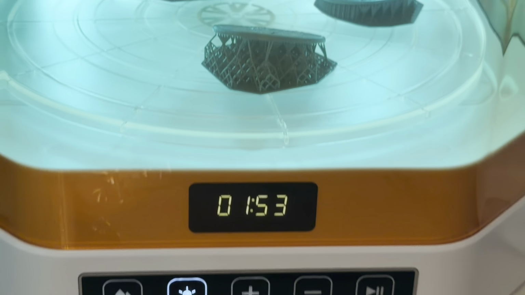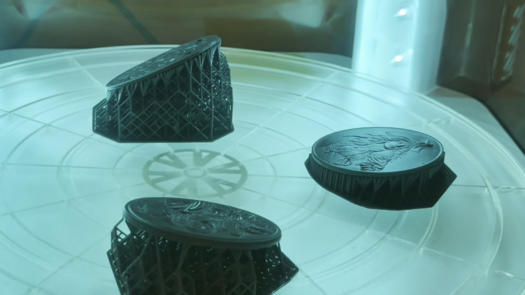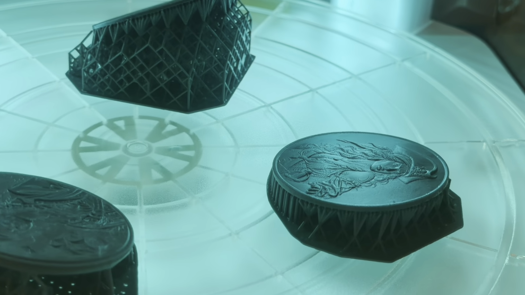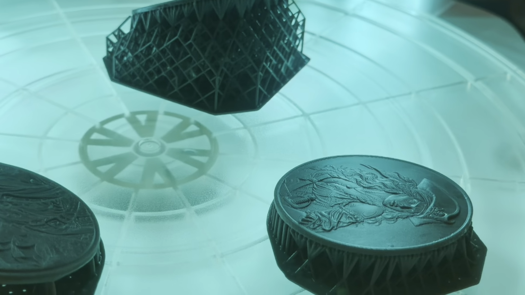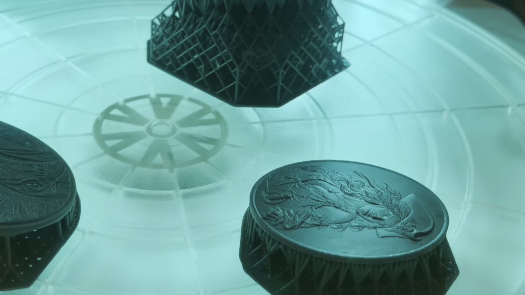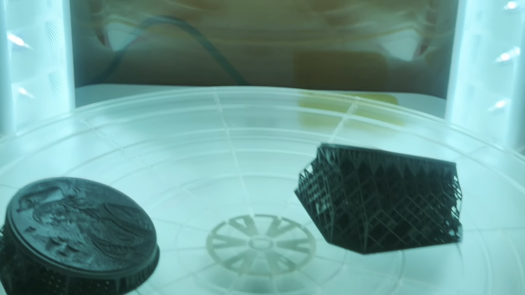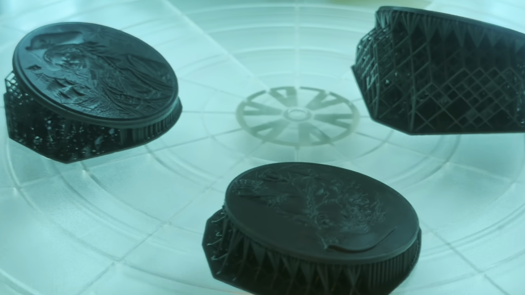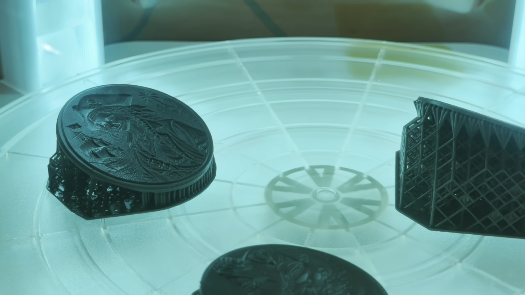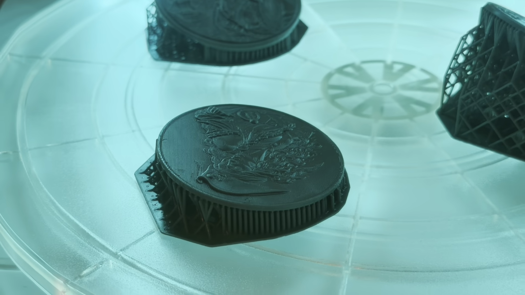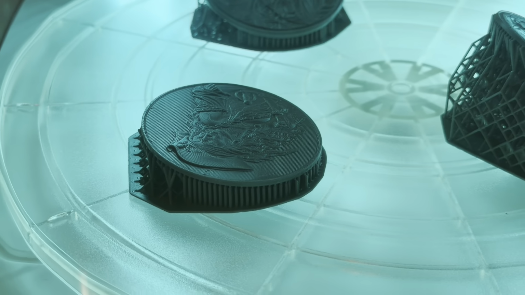There's a minute and 54 left. So after I do these, I'll know a little bit more of how to do my reliefs, my raised edges or not.